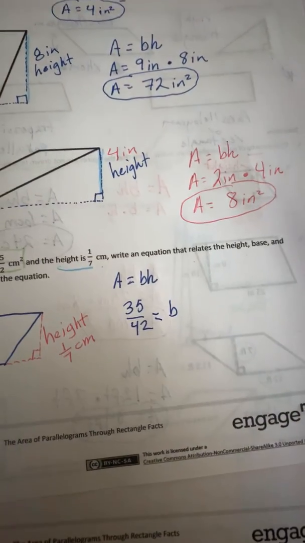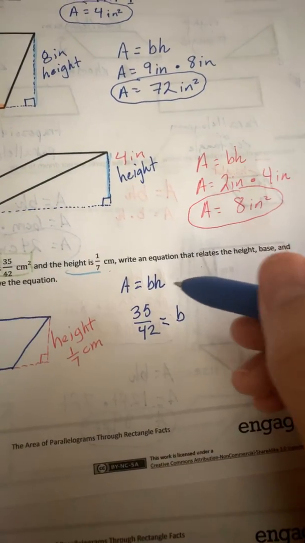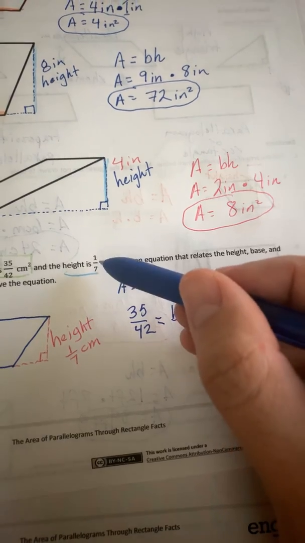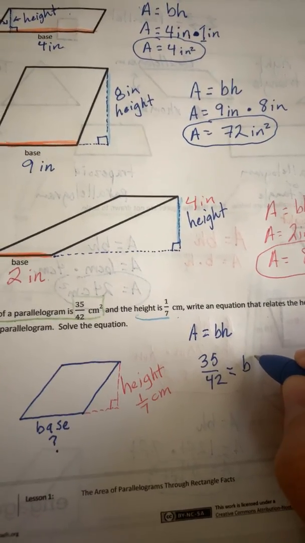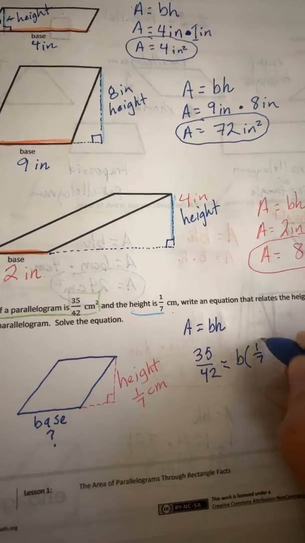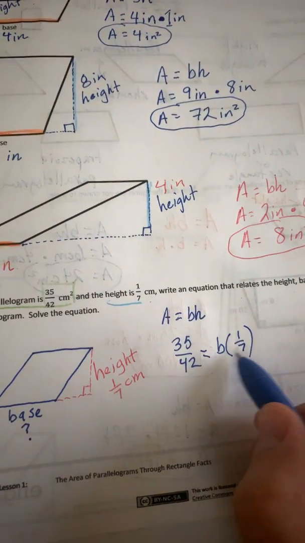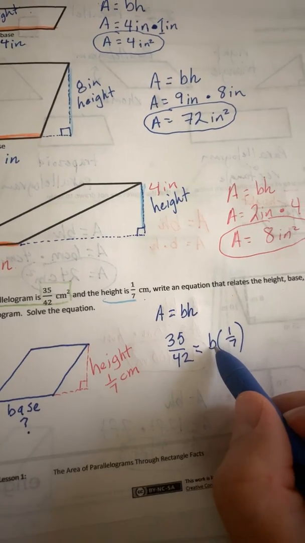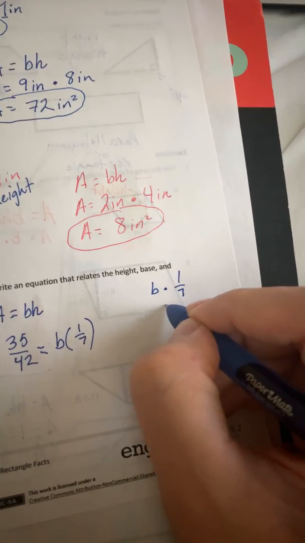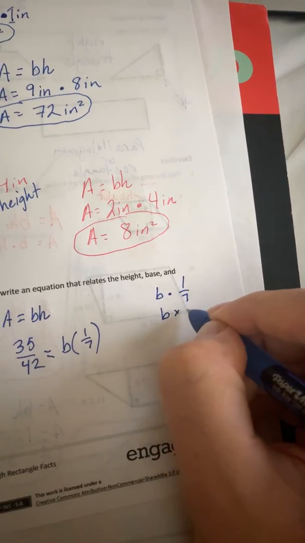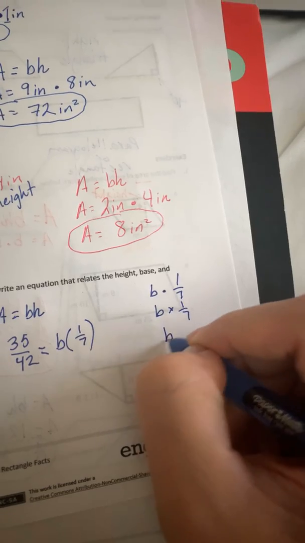We don't know what the base is, so we're going to leave it as B. And we know what the height is, which we labeled right here, 1/7. So B times 1/7. Remember, guys, when we put parentheses, this means multiplication. I'm multiplying B times 1/7. It's the same thing as saying I'm going to do it here on the side. These are all saying the same thing.